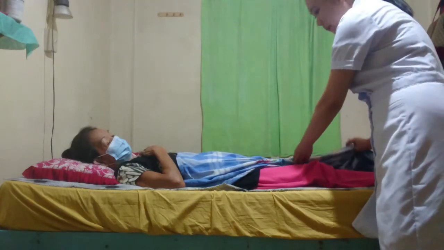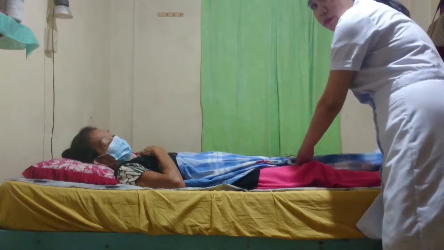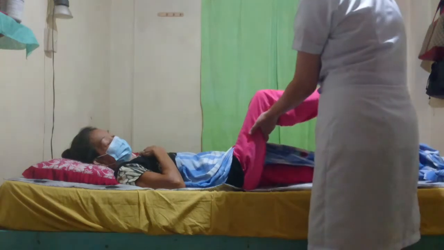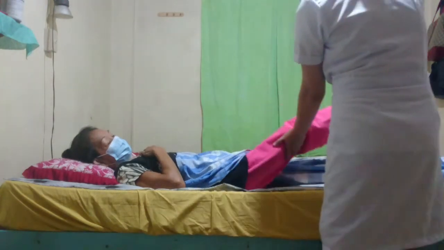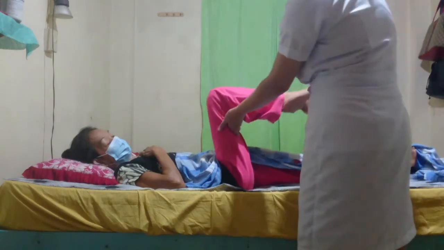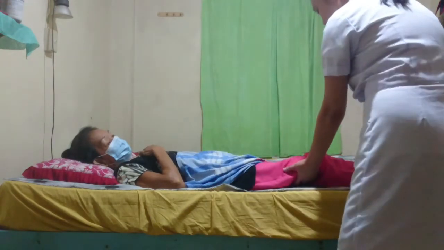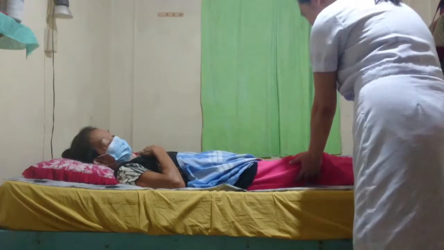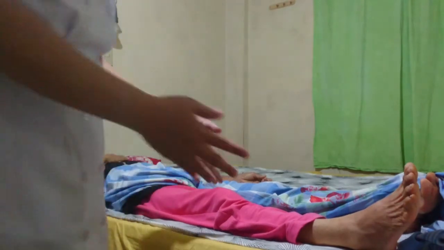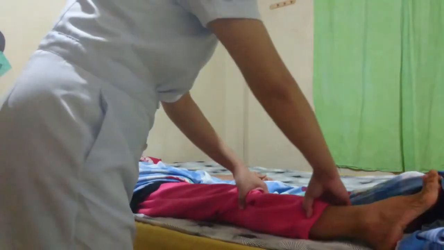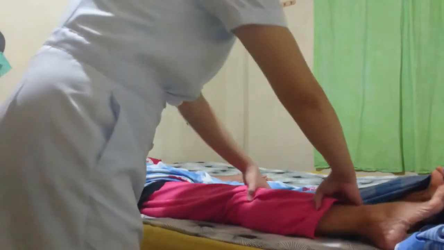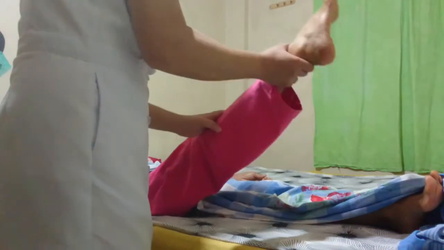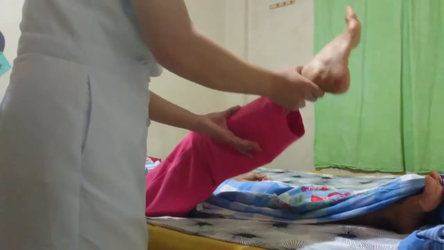leg of the patient. So we are going to flex, and then extension, flexion, extension, and then abduction, adduction, abduction, adduction. And now we are moving to the knee. So this is inward, outward, inward, outward, and then flexion, extension, flexion, extension.